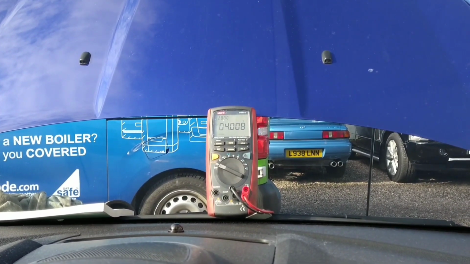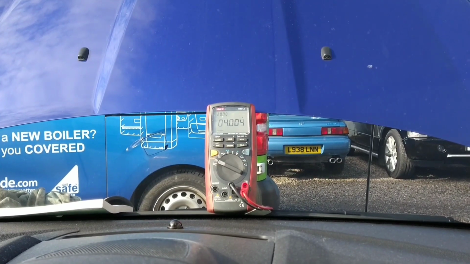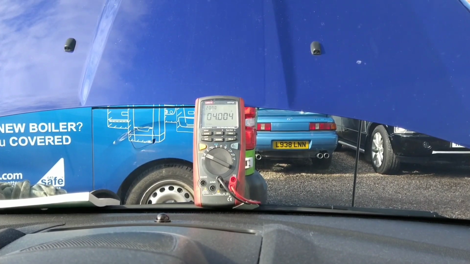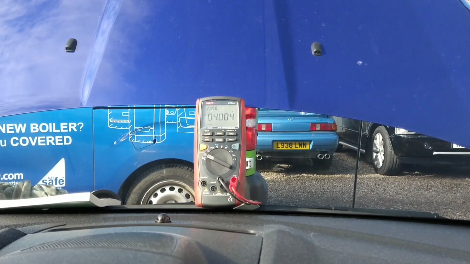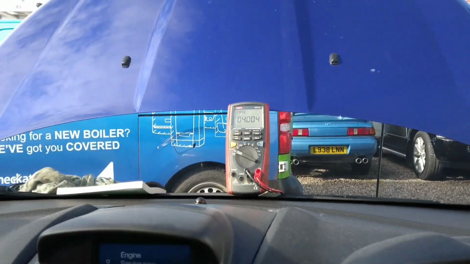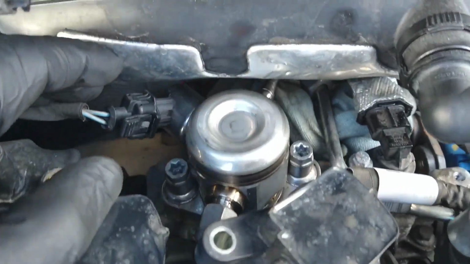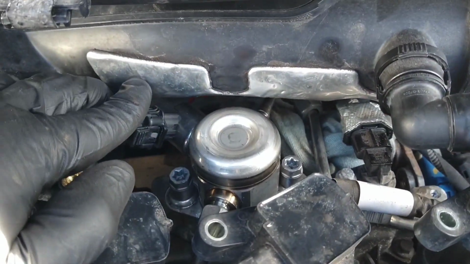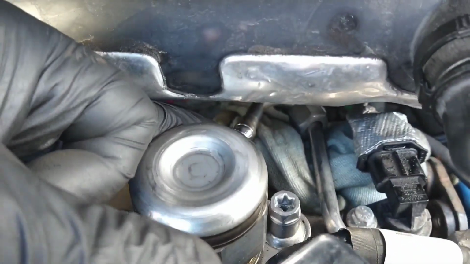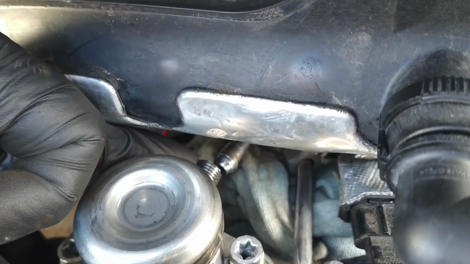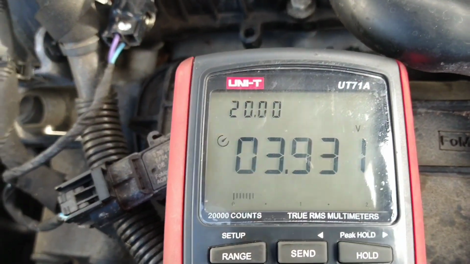Now we'll go see if we've got any actual fuel in the rail by opening the fuel rail with a rag underneath it and see if that drops even more. Right, I just recorded this and I mustn't have pressed record. I've backed this off now with a rag underneath. And there's no pressure at all, but it's only going down to 3.9 volts at that sensor that was back there.